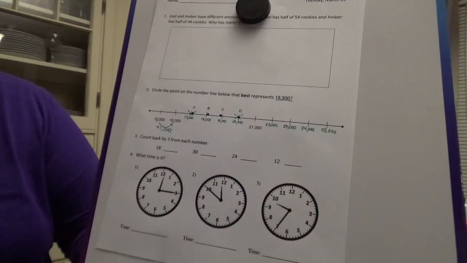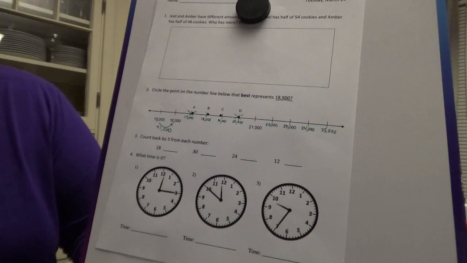So take a second and look at those dots. Think about what numbers they're closest to and circle the one that you actually think best represents 18,900.